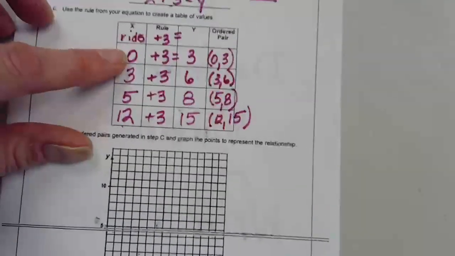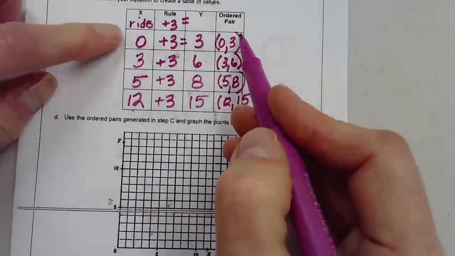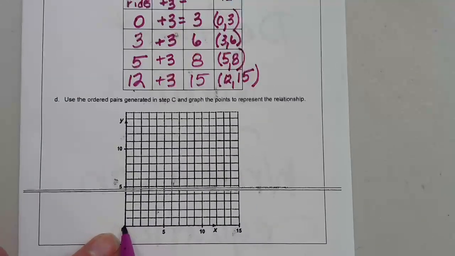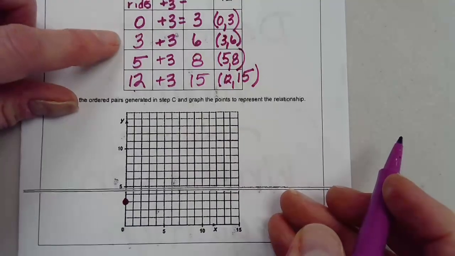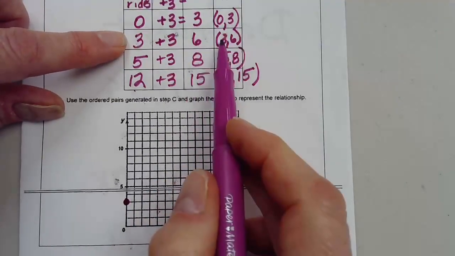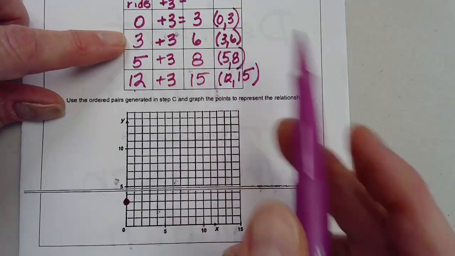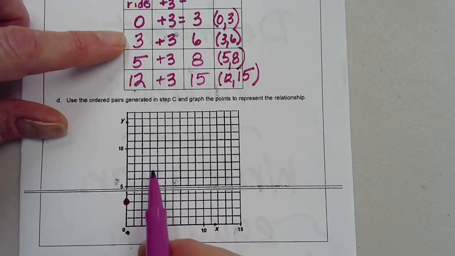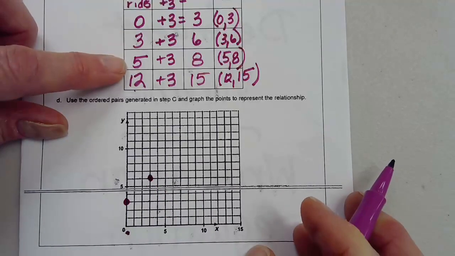Okay? So, I have my first ordered pair is 0, 3. I start at 0. Do I go to the right or left? I stay there. And then where's 3? 1, 2, 3. I'm going to put a point right there. That's our first ordered pair. The second ordered pair is going to be what? 3, 6. So if I start at 0, where do I go? To the right 3 times. 1, 2, 3. And then? Up 6. 1, 2, 3, 4, 5, 6. Right here.